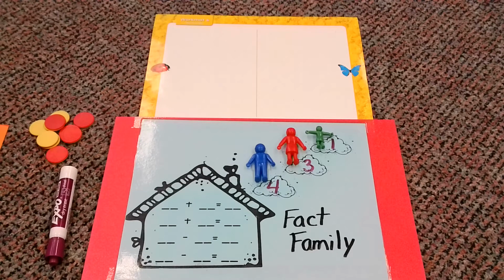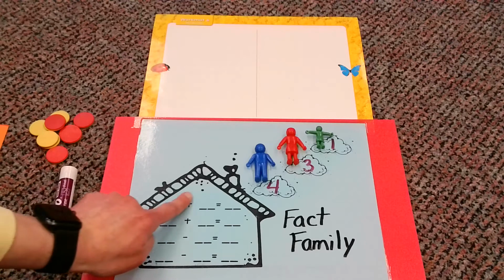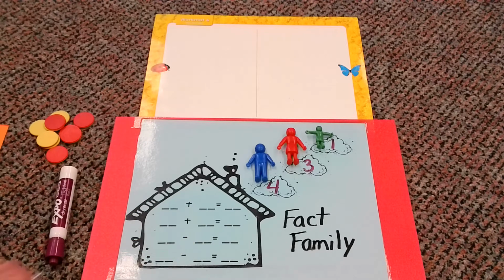So now what we have to do with these numbers. As you can see, I have a house, and I have some number sentences that need some numbers in there. We have to figure out how we are going to put these numbers in these number sentences. So let's see how many number sentences we have. 1, 2, 3, 4 number sentences. We have 2 that have a plus sign. That means we're going to add. Then we have 2 that have a minus sign. That means we're going to subtract.